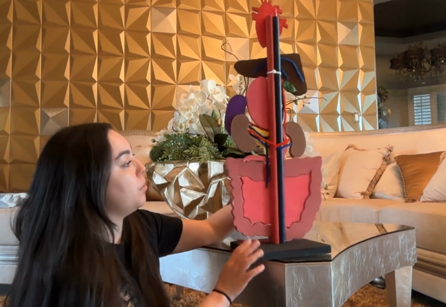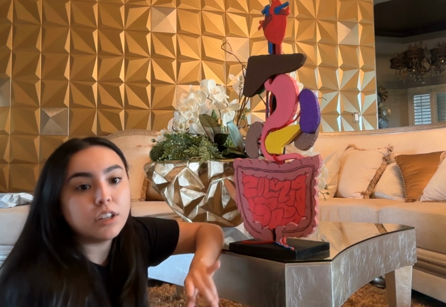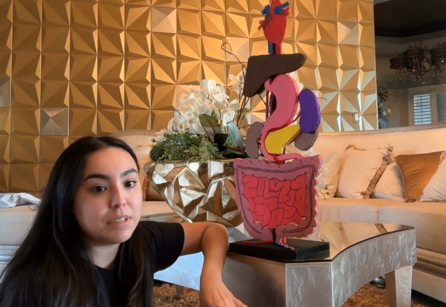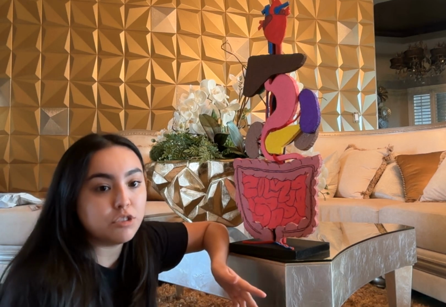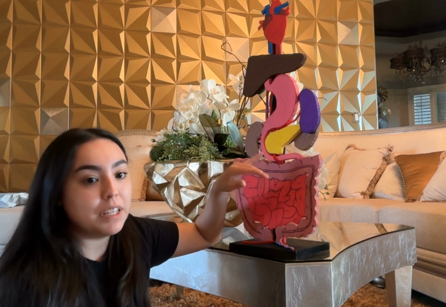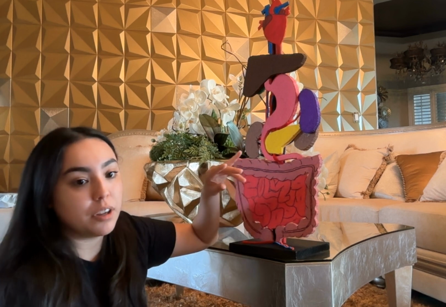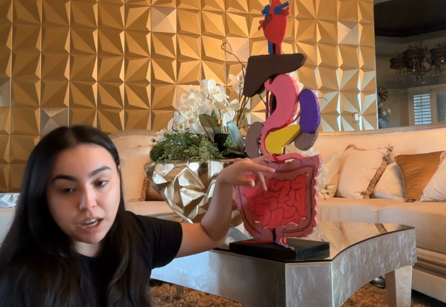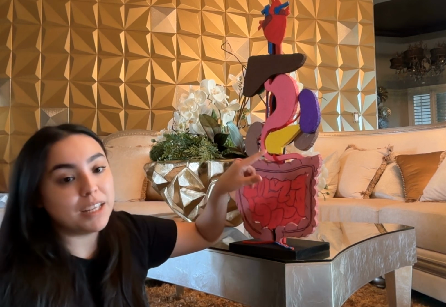So then next we have the pancreas, which produces hormones such as insulin, glucagon, and somatostatin, and it also creates enzymes that aid in food breakdown, digestion, and absorption of essential nutrients. It receives its main blood supply from the splenic artery, which is the third branch of the celiac trunk. The pancreas releases deoxygenated blood through the pancreatic veins that drain into the splenic vein.